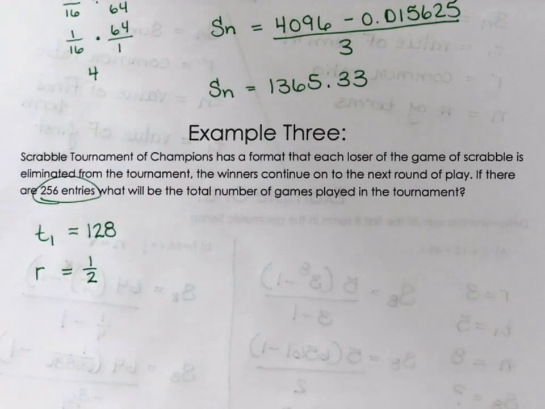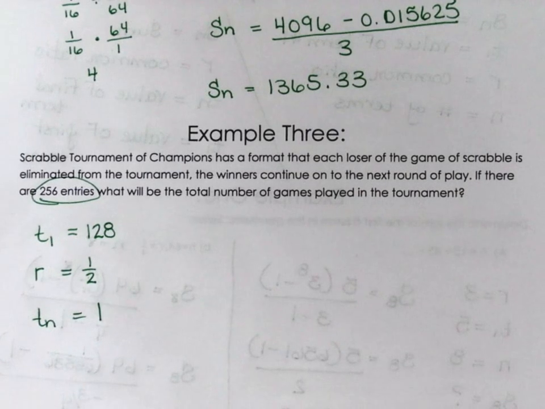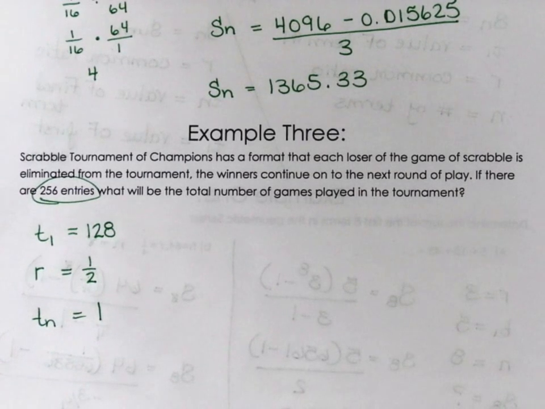What's my TN? It's 1. Final game. Tournament of Champions. You're down to 1 game, right? So TN is 1. You guys have to solve for N.